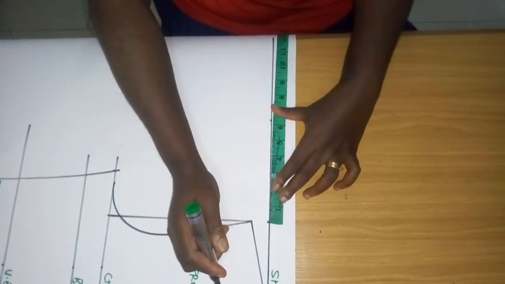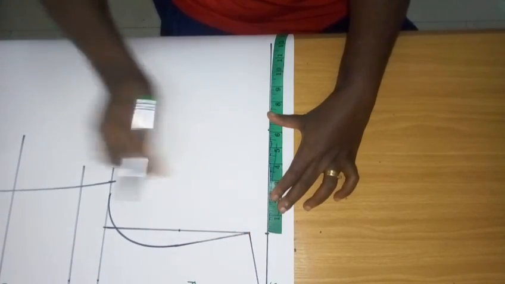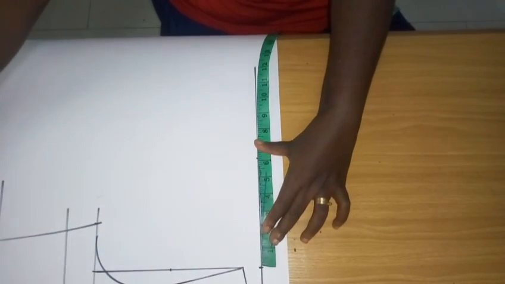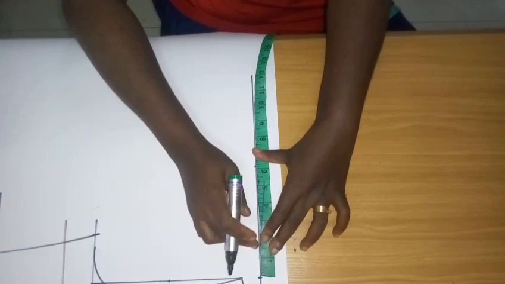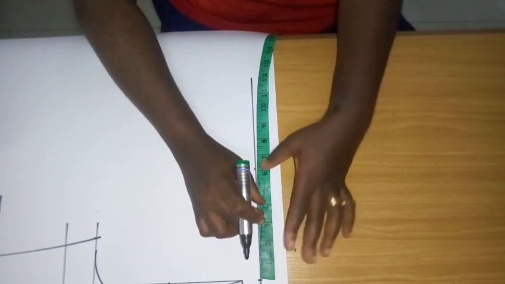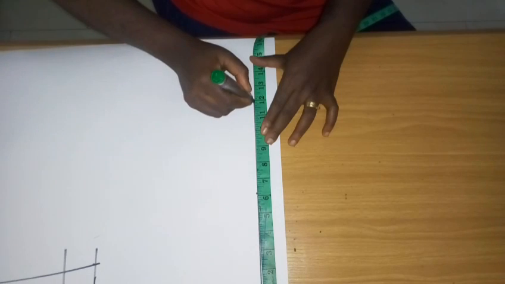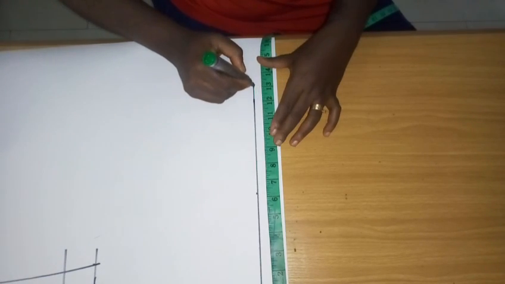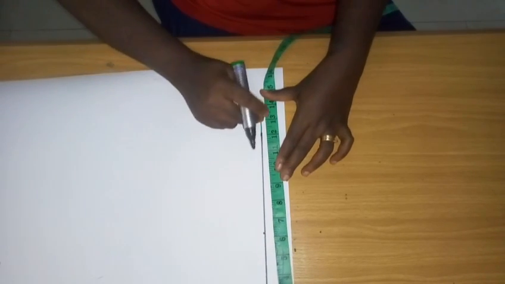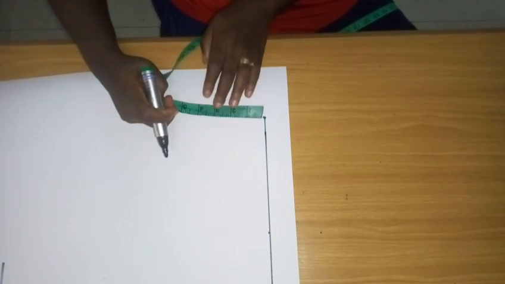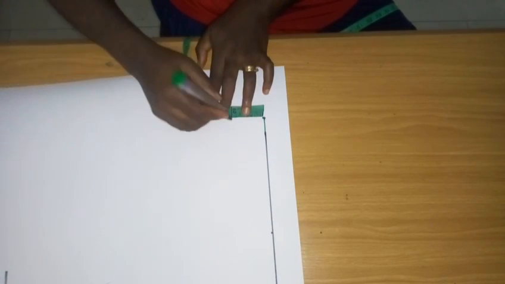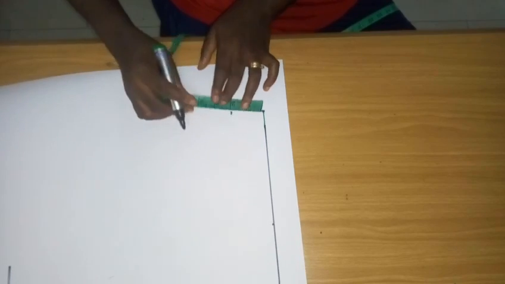From my shoulder, I'm going to take the measurement of my arm. Placing your tape on your arm to the elbow, here I'm making use of 13 inches. So you can see the 13 inches. I believe you are seeing it. So from this 13 inches, I'll come down by 2 inches. Can you see?